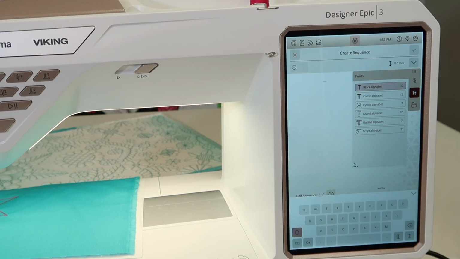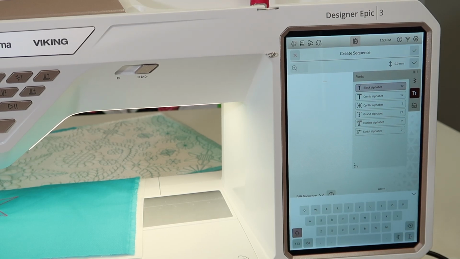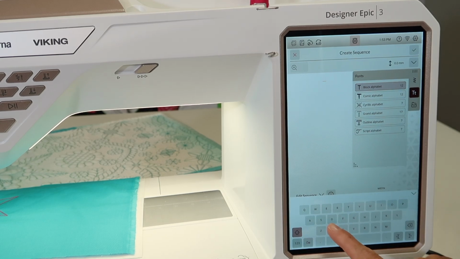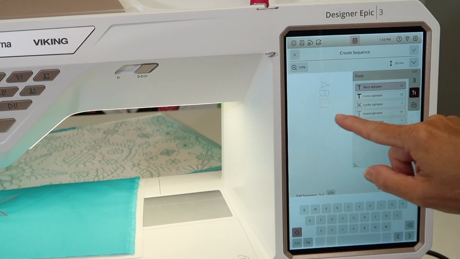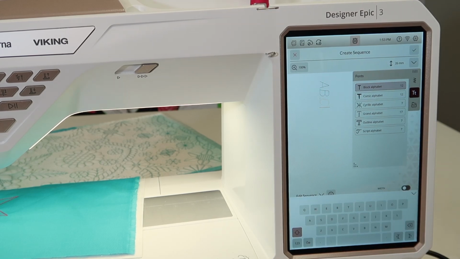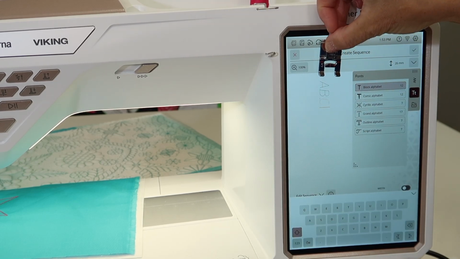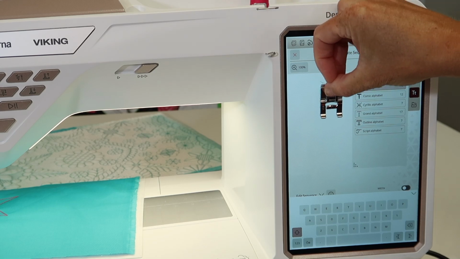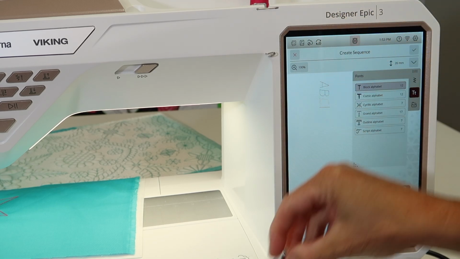So I do like to do capital letters. They do look the biggest and the boldest, so that is what I'm going to work with first. If I type in A, B, C, you see that it's starting to show on screen exactly the way it's going to sew. If you just want to picture a presser foot here at the top, that's what you're going to get when you start to sew.